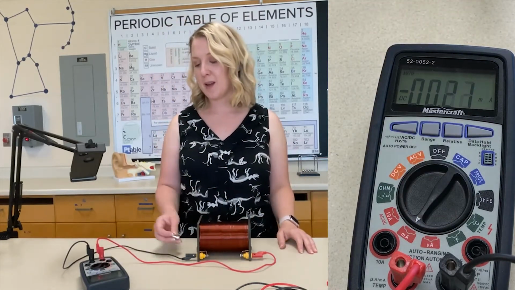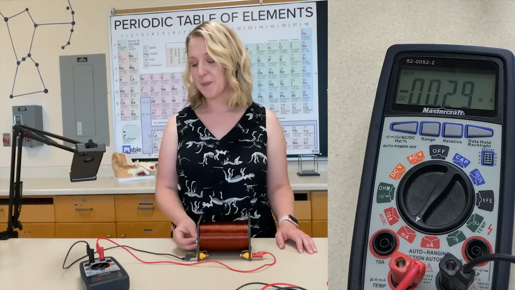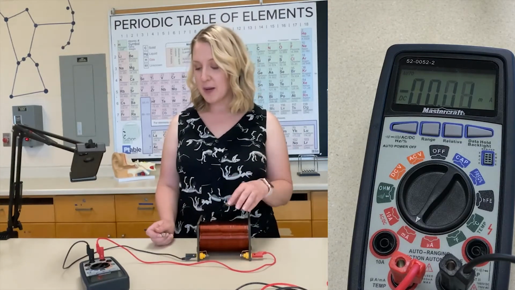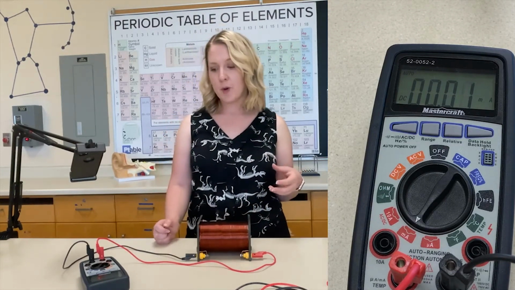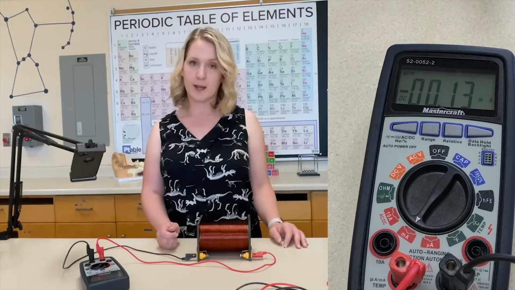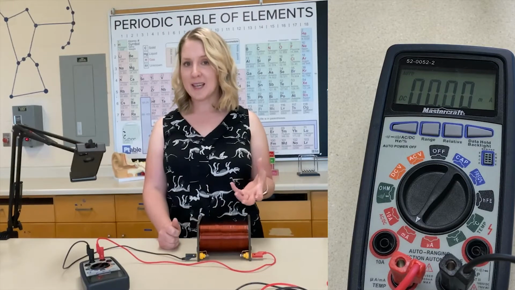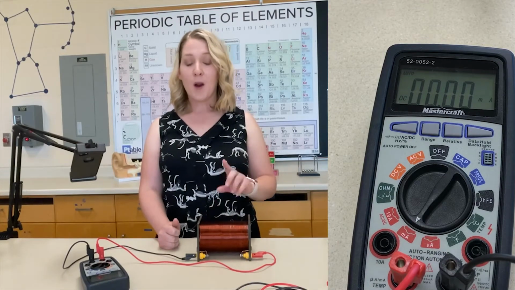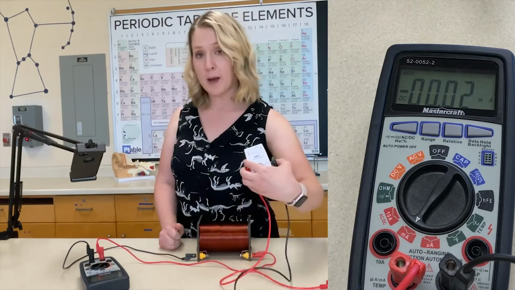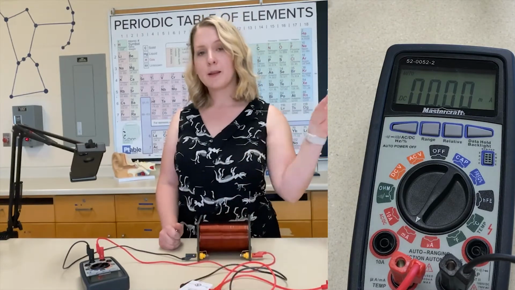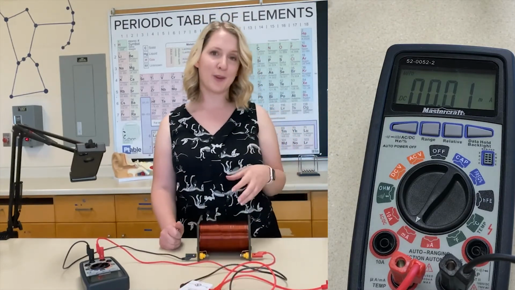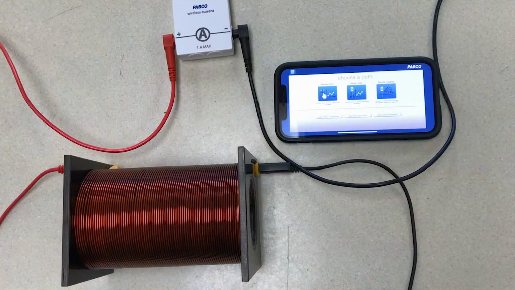So here it is on milliamps. So you can see that it's generating a current, but it's tough to track just the highest current that you're going to get here. It only samples so frequently, so you're not going to get a very accurate result. What I prefer is using the Pascal wireless current sensors because it shows you a graph over time of the current that's generated.